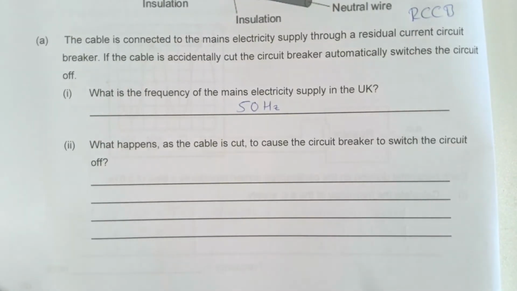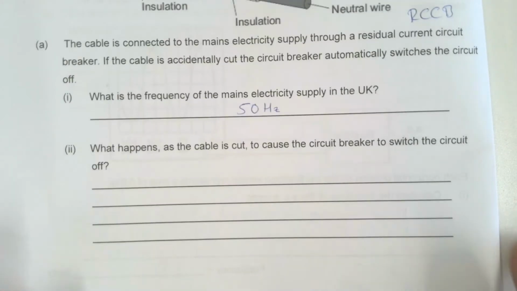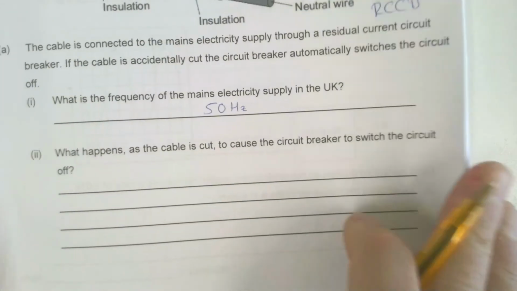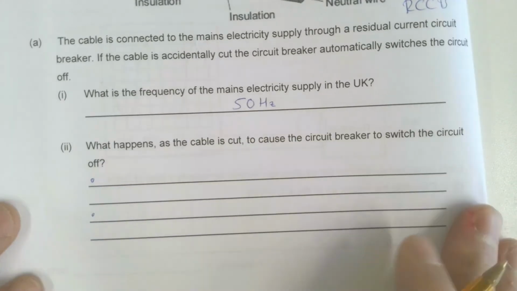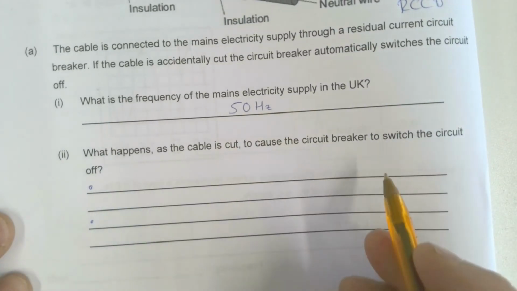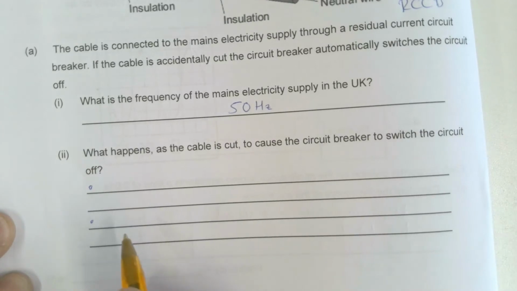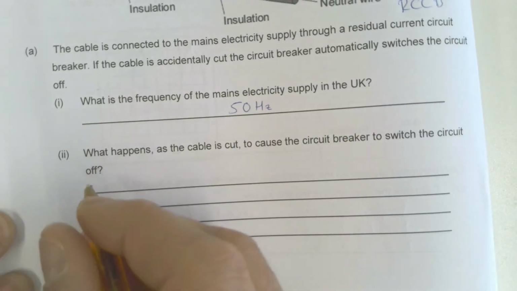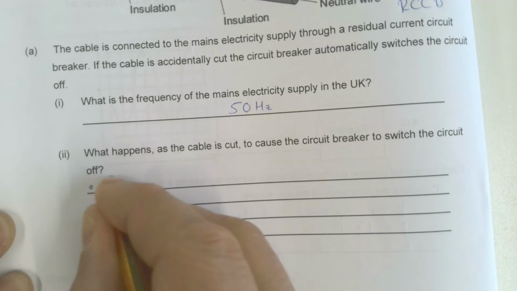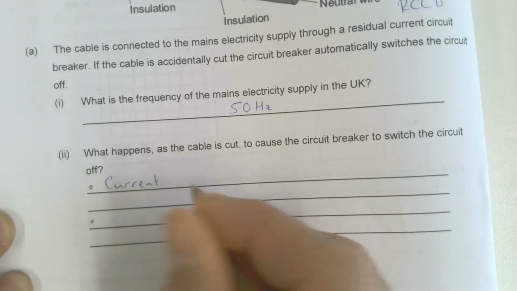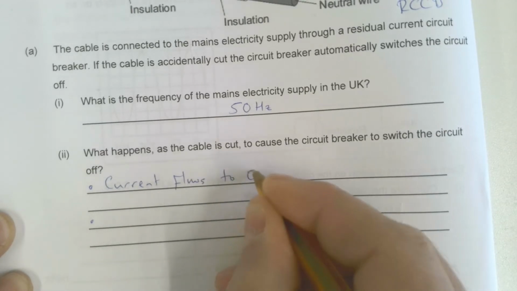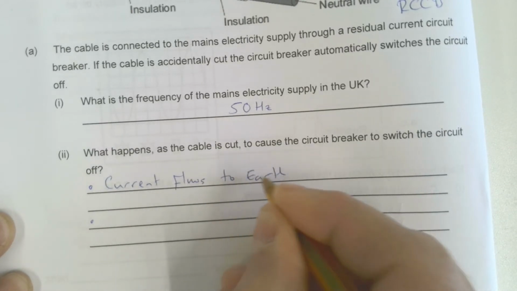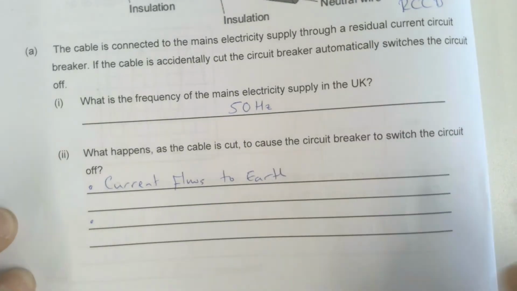What happens as the cable is cut to cause the circuit breaker to switch the circuit off? Okay, now the key bit of information I'm missing there is how many marks it's worth. It's worth 2 marks, so 2 bullet points. So it's got an RCCB. What happens is that current flows to earth as soon as you cut the circuit. So current will flow to earth as soon as you cut the wire. The safety device is the earth there.